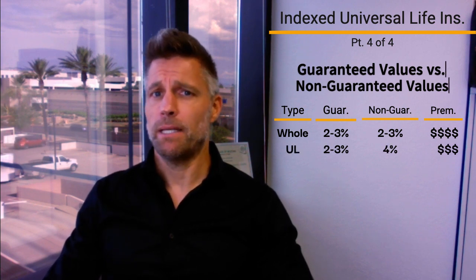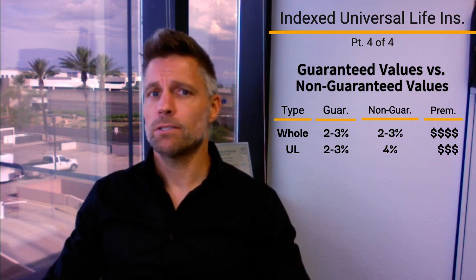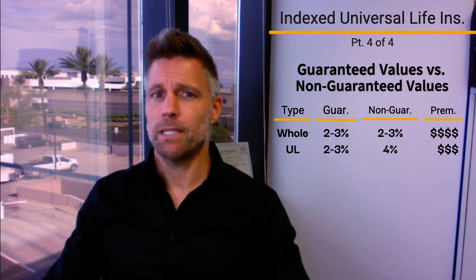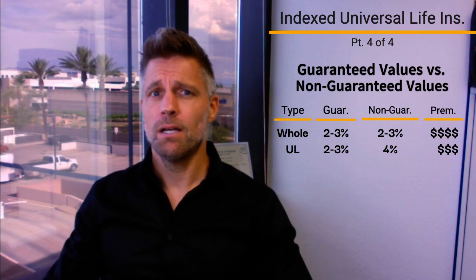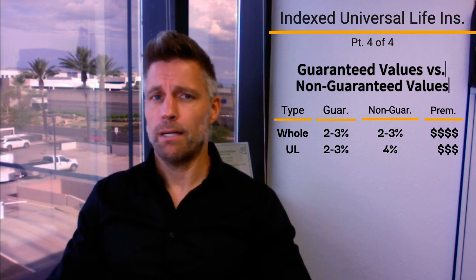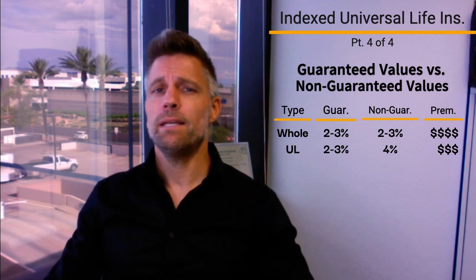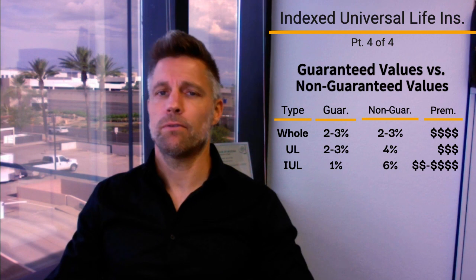Universal life has base guarantees like whole life, but the premiums and policy values are based on slightly higher non-guaranteed rates. A universal life policy might base your premiums and cash values on 4% per year, but can only guarantee the base 2 or 3% like whole life. This trust in the insurance company that they'll do a little better than the base will in turn lower your premiums a little bit. With Index Universal Life, the shift of risk goes even further to you.